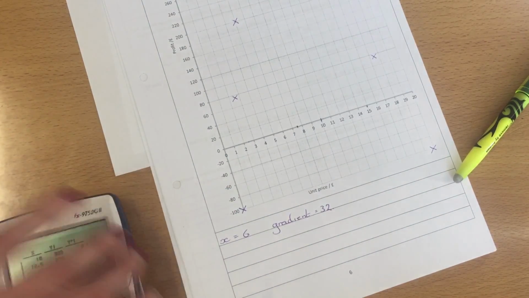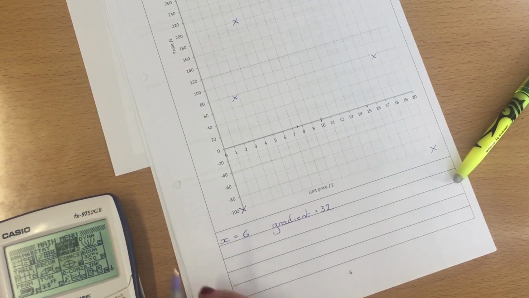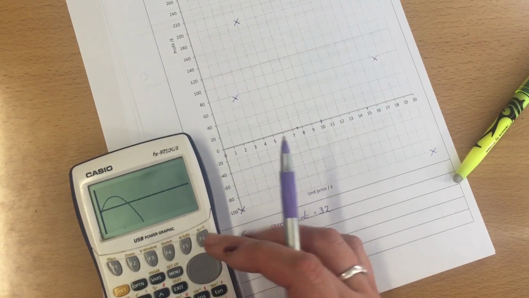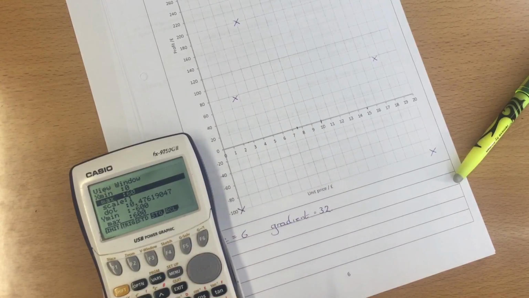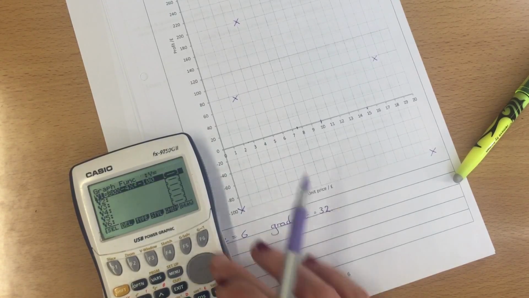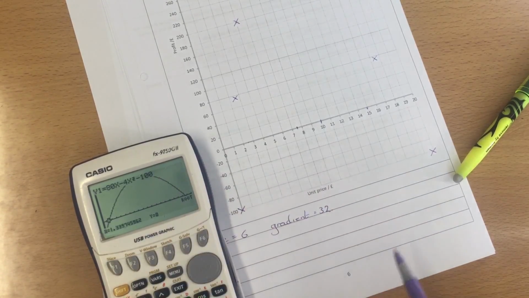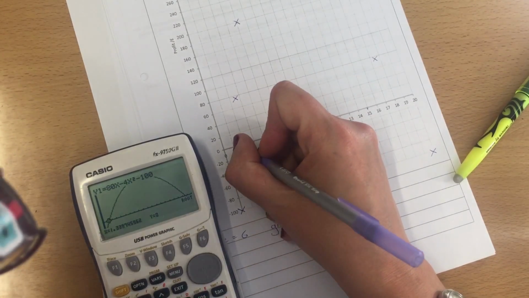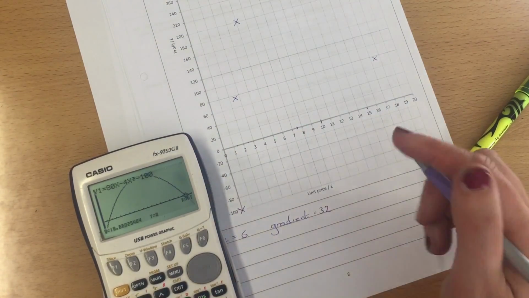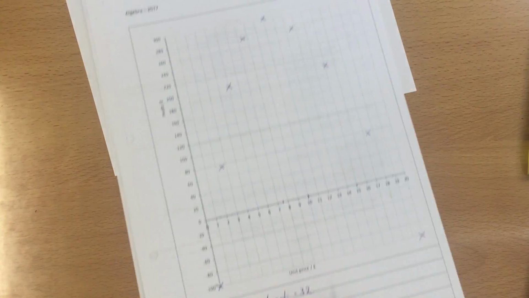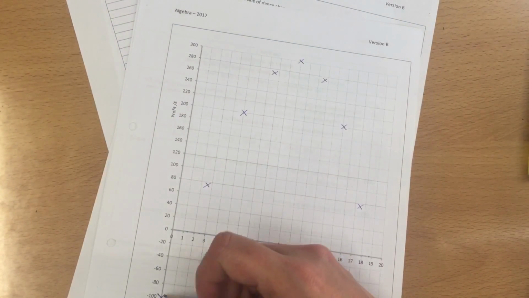So, menu, graph. Now, this graph is a different size, so we want our view window going from 0 up to 20, and it's going from minus 100 up to 300. So, it should look a lot like this. If we do G-solve root, then our first root comes in at like 1.3, and our second one crosses at 18.6. So, when we draw our curve in, it should go through those as well.